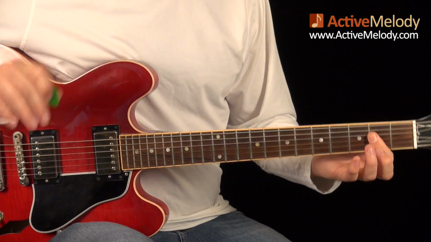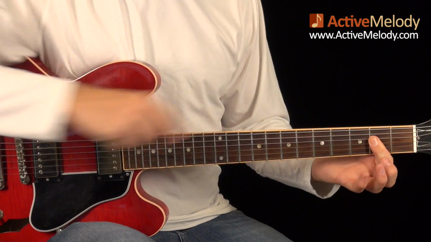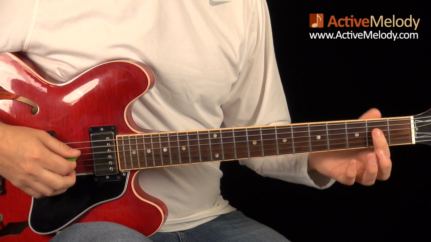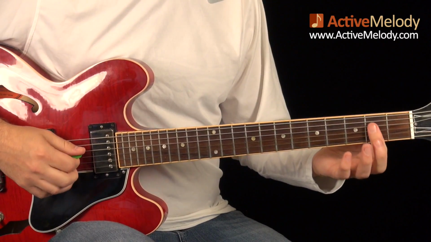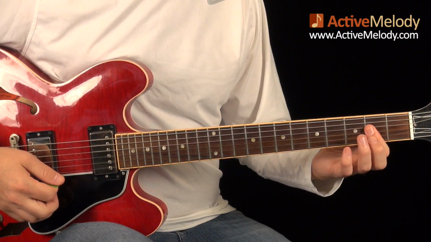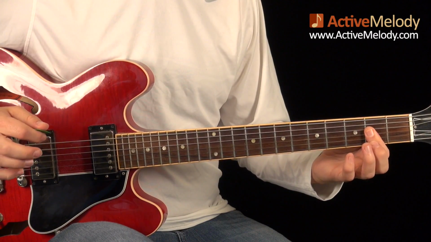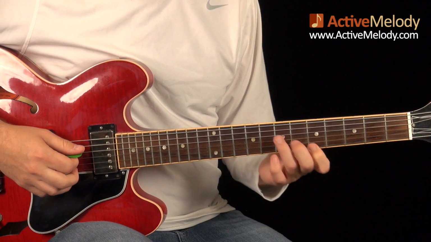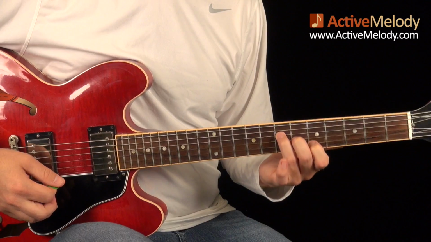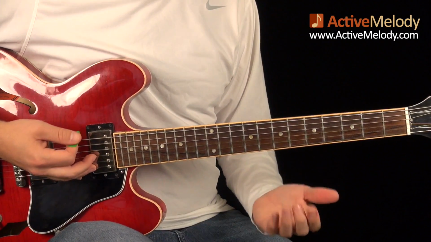Okay, so I'm going to label each of these shapes that we go through so that we can refer back to them. They're just arbitrary numbers, but I'm going to call this shape 1. Okay, now we're going to go up to shape 2. So that's an A chord. Now we're going to come up to this position for shape 2. Now let me explain where I'm at.